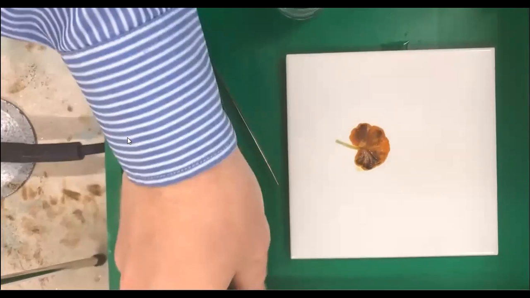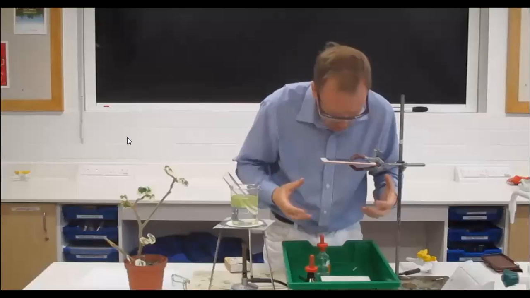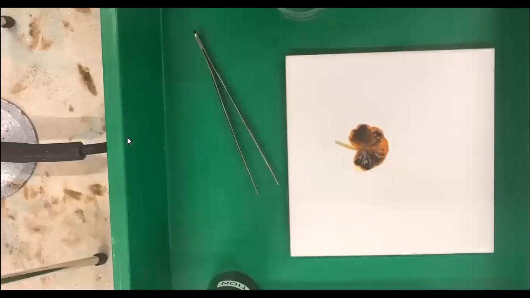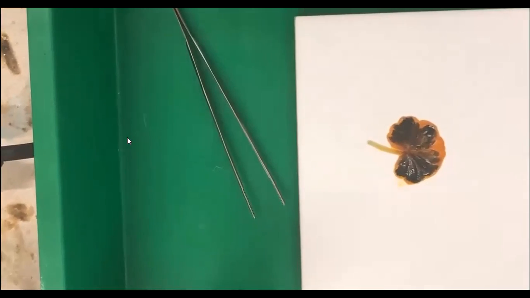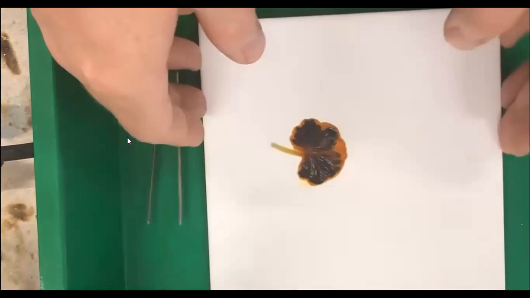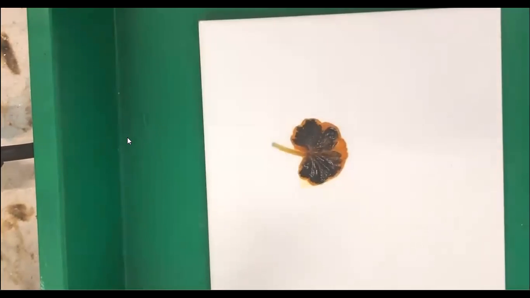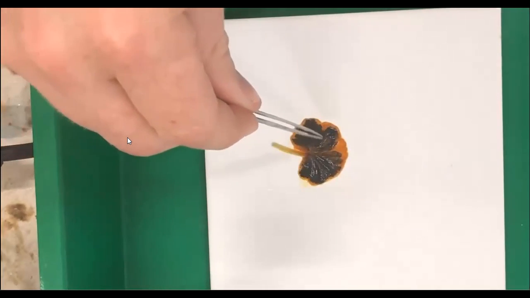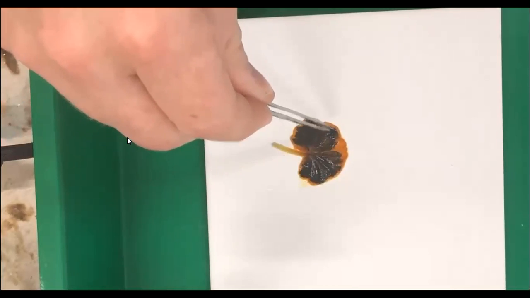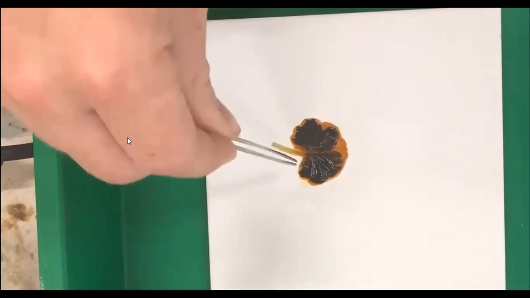We'll let the stain take for just a few seconds, and that's very beautiful. We can see that really nicely. I'll just zoom into it. Here we go. And you can see here the pattern of the starch. That's the black areas rather than the unstained orange areas.